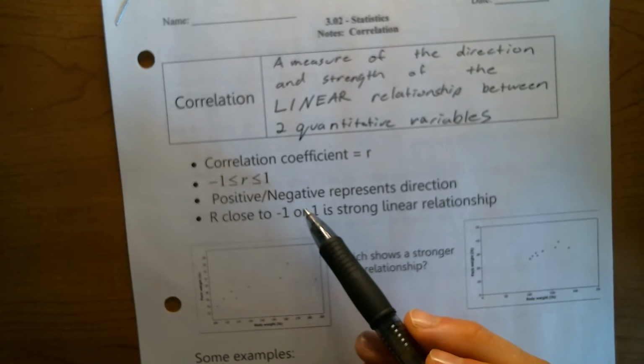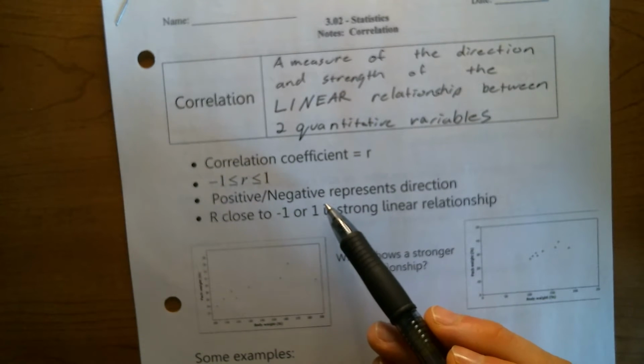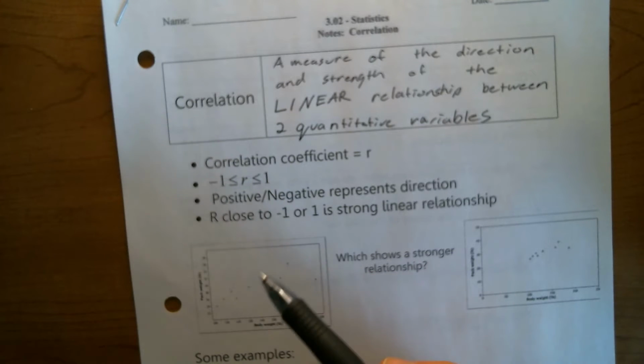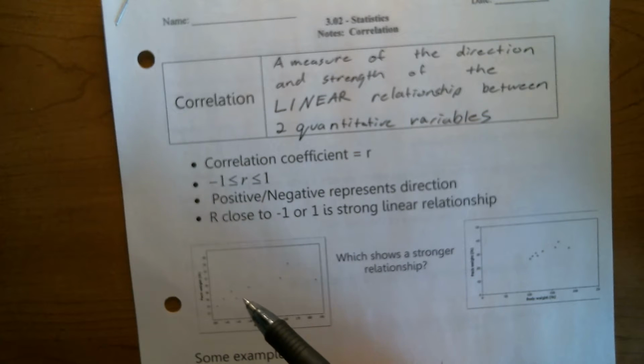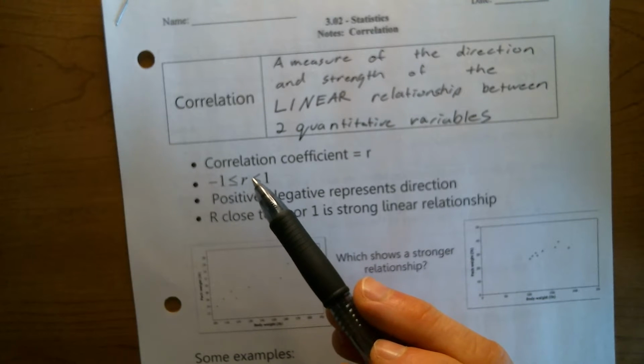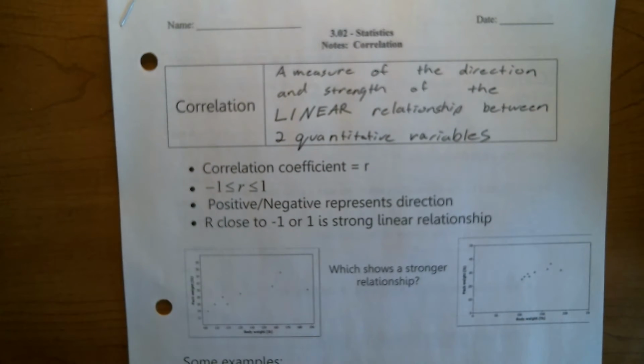The positive and the negative represents the direction. So a positive correlation coefficient means that you have a positive relationship, or the points are moving in a positive slope direction. As one increases, the other increases. And if your correlation coefficient is negative, then you have a negative relationship, which means as one increases, the other is decreasing.